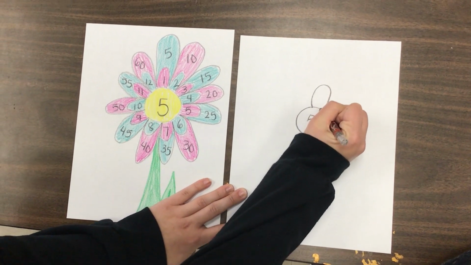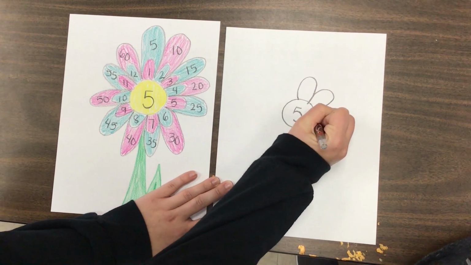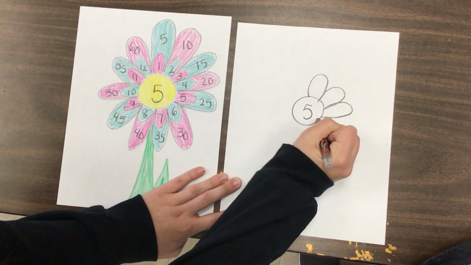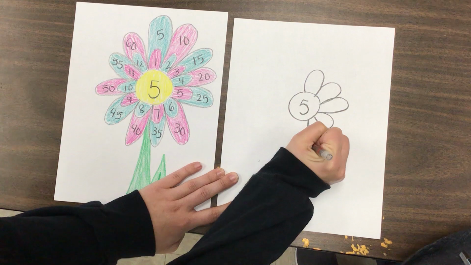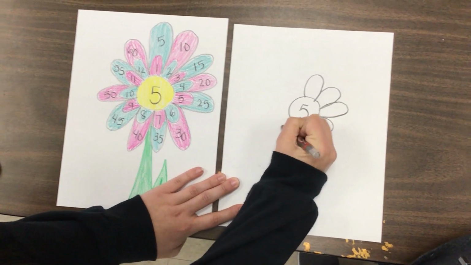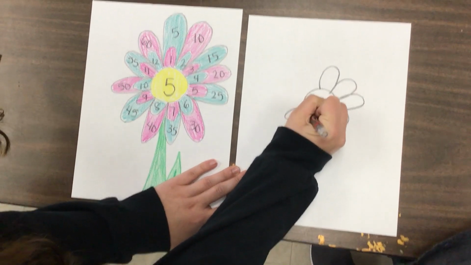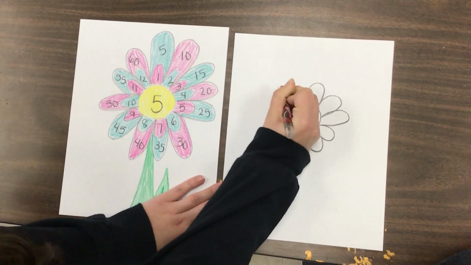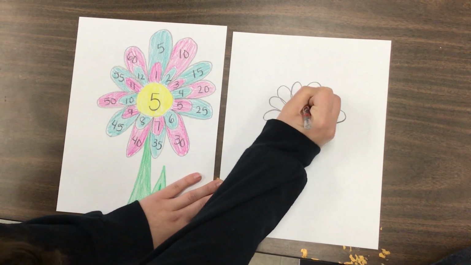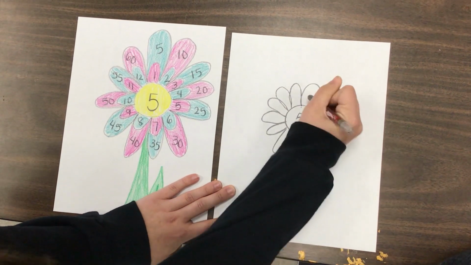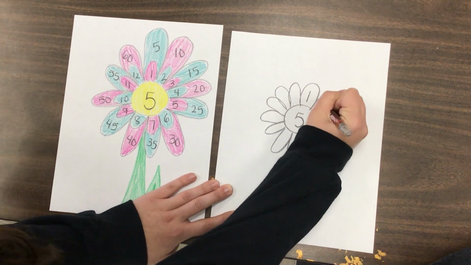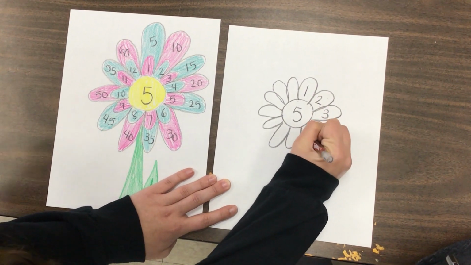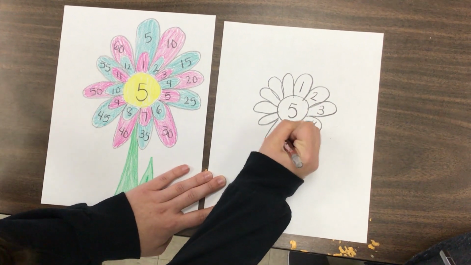So you'd go around, 1, 2, help me count. 3, 4, 5, 6, 7, 8, 9, 10, 11, 12. And then you would fill that in by putting 1 through 12 on the smaller petals.